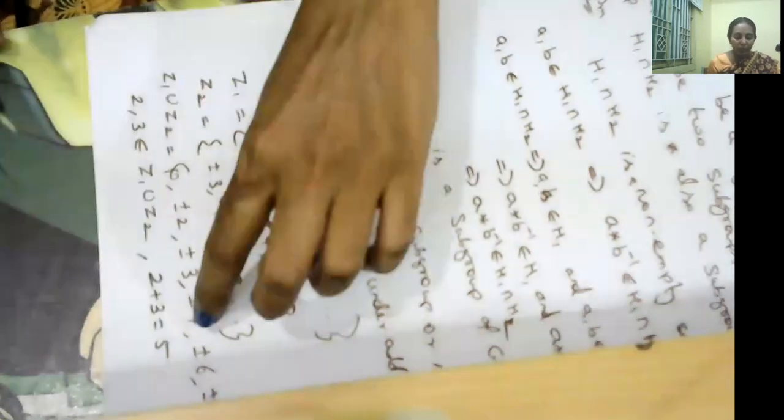See here, 5 does not belong to Z1 union Z2, because Z1 has the elements 0, plus or minus 2, plus or minus 4, and so on, but Z2 has only multiples of 3. Therefore, 5 does not belong to Z1 union Z2.